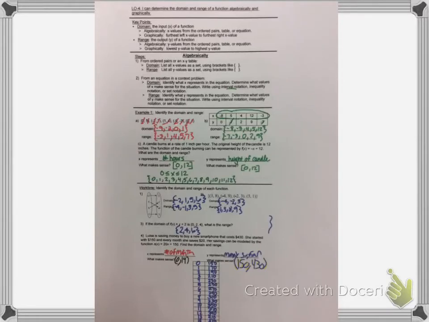Alright guys, we're going to look at domain and range, and we've already looked at this one before, but we're going to talk about it more exponentially. Domain is the input of a function. Algebraically, x values in ordered pairs, table or equation, graphically furthest left x value to furthest right x value. And that's important to remember, your furthest left and furthest right x value.